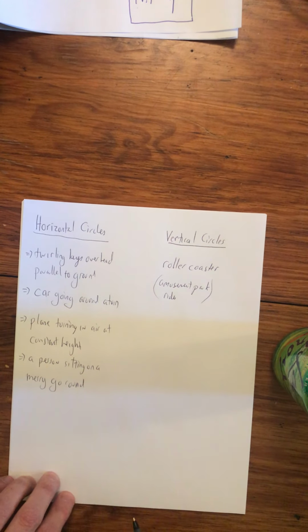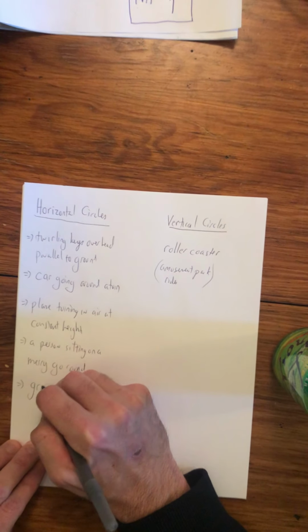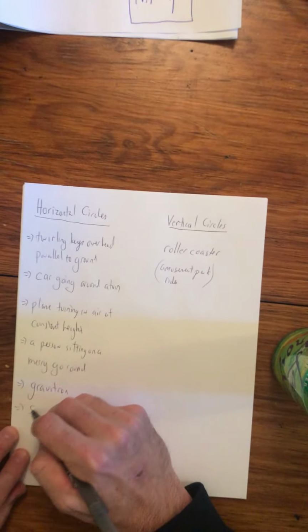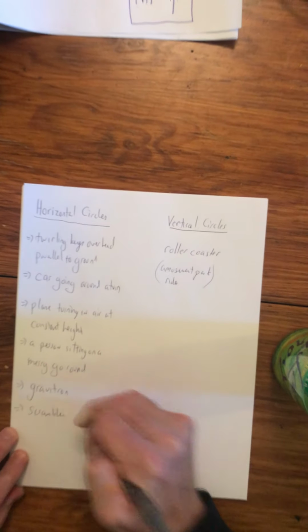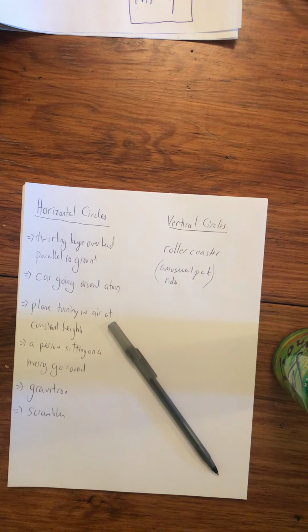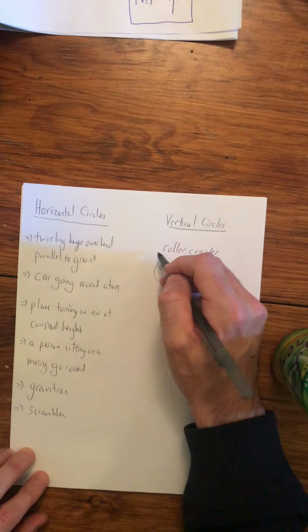Actually, there's a bunch of amusement park rides for horizontal circles, like the Gravitron, you know, the one where you stick to the wall, or like the Scrambler. That's the one with the 3 carts that kind of go in circles. There you go. So roller coasters, other amusement park rides.